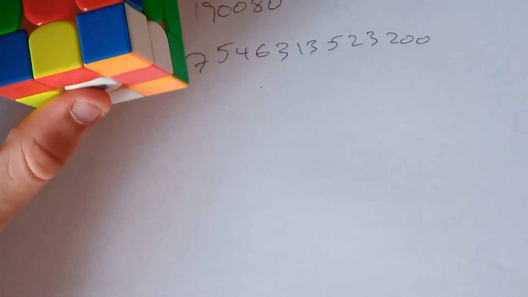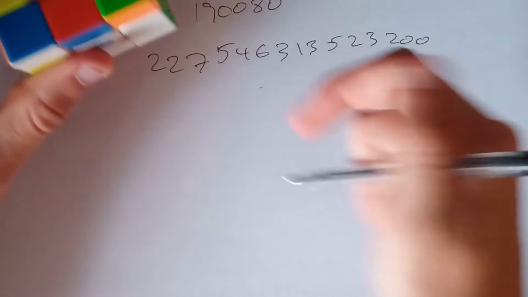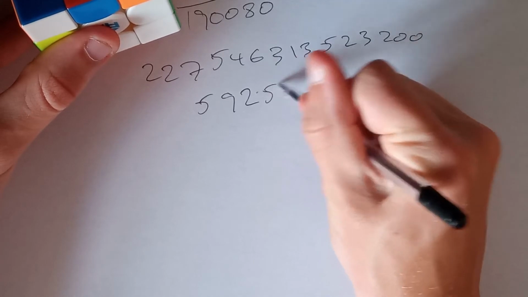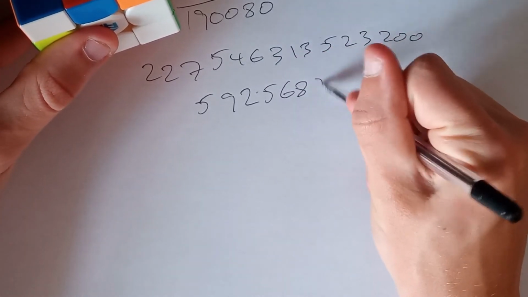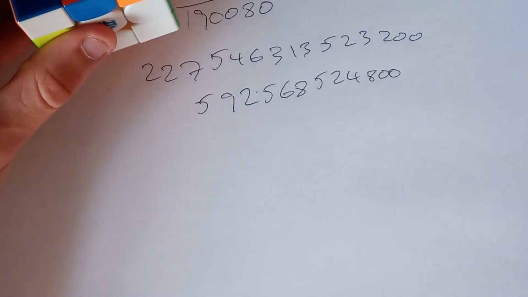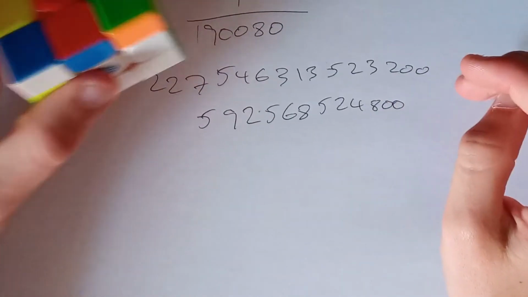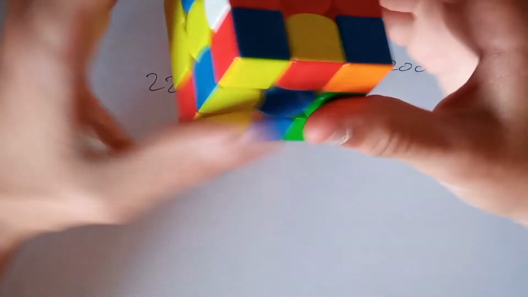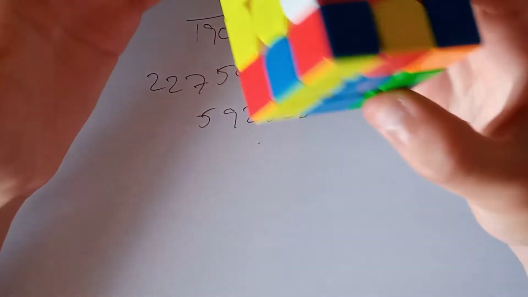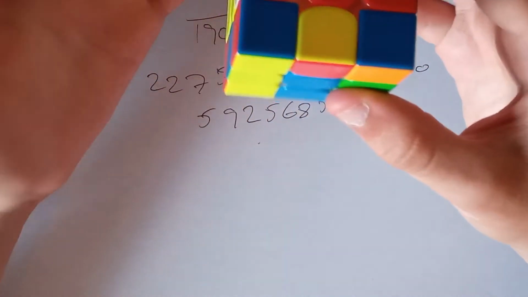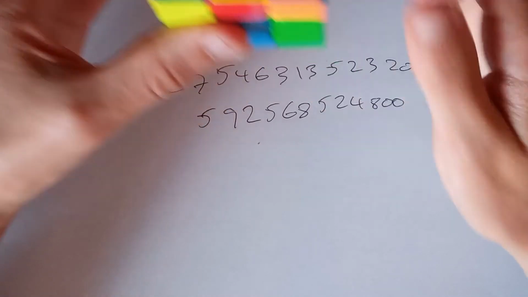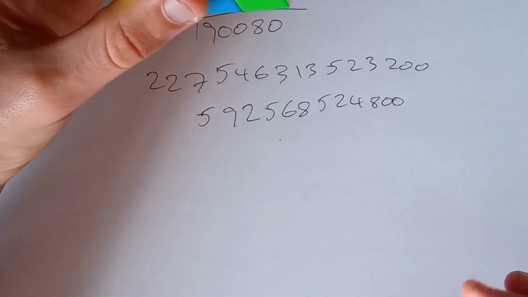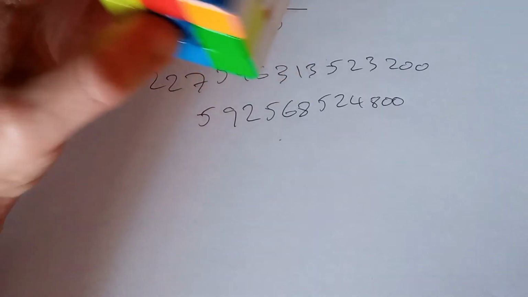And then just solving one F2L pair reduces that number down to 592 trillion, 592 billion, sorry. 568,524,800. Now that means that it's probably been seen before, this scramble. Probably. By no means a guarantee though, because that is 600 billion. So it might not have been. In fact, there's a pretty good chance it hasn't.